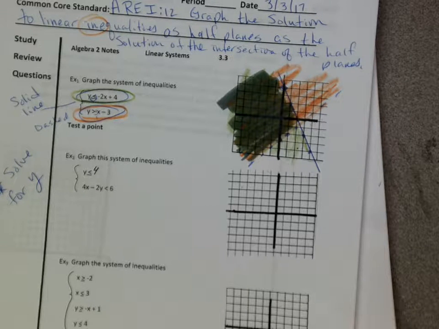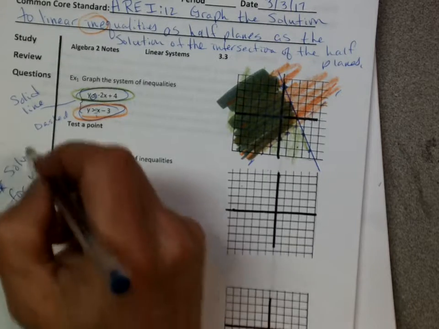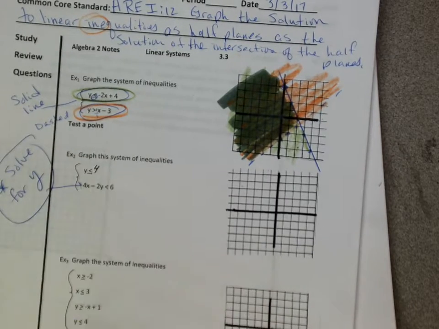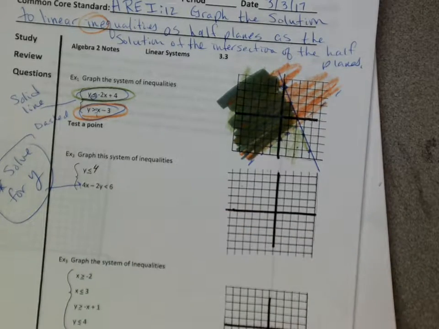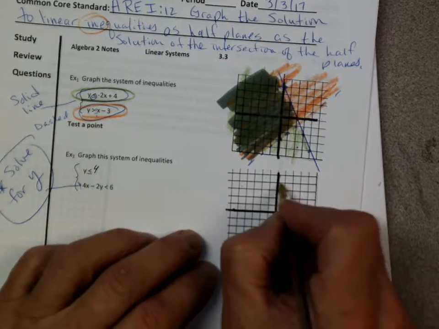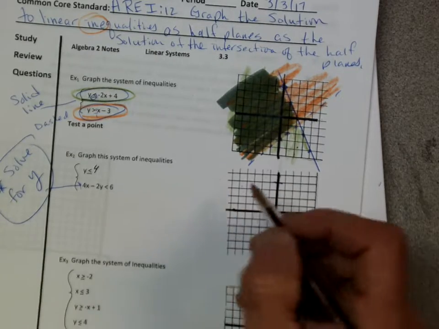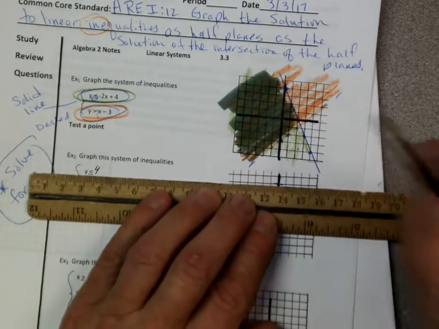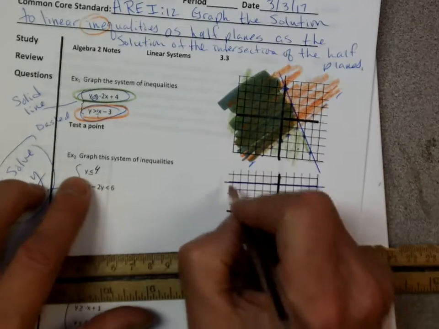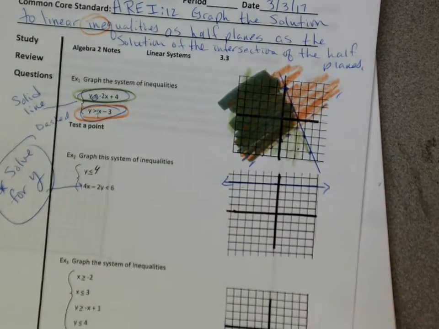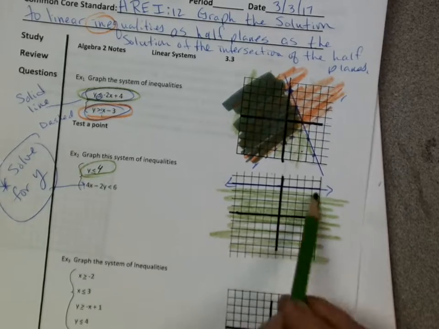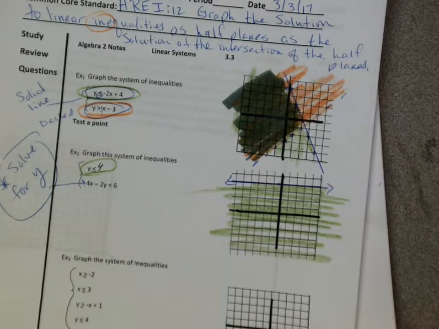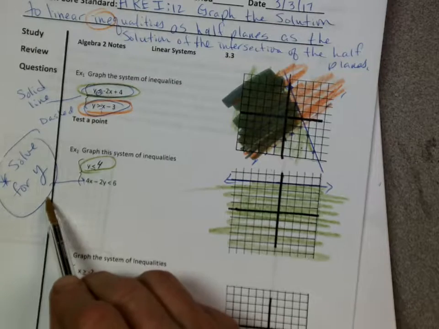Okay, example 2. Well, the only thing with example 2 is that I'm going to have to do a little bit of work to solve for y in this one. But let me tackle the first equation. Y is less than or equal to 4, so I'm going to go to 4. 1, 2, 3, 4. Okay, it's a horizontal line, solid because of the equal sign. And I'm going to shade less than, which means below the line, right? Okay.